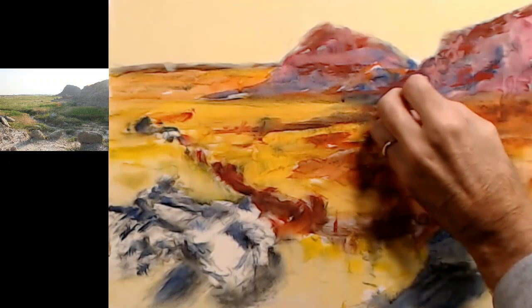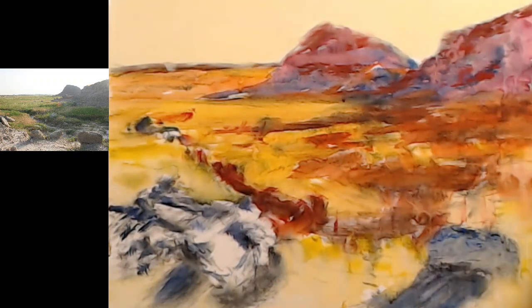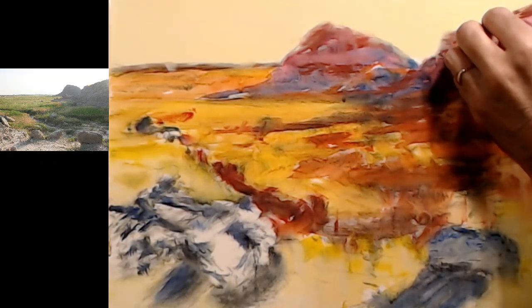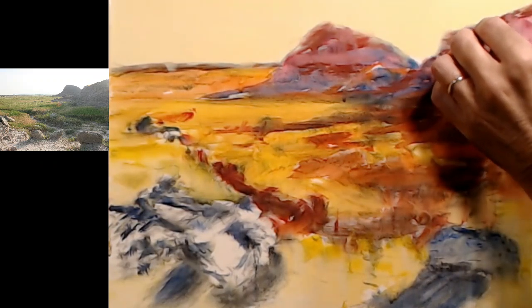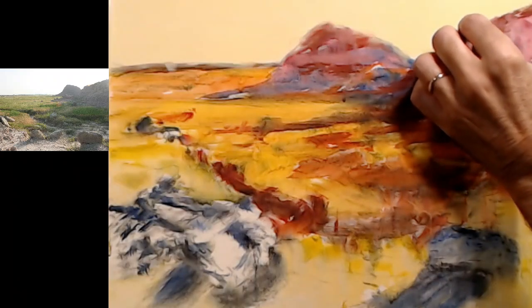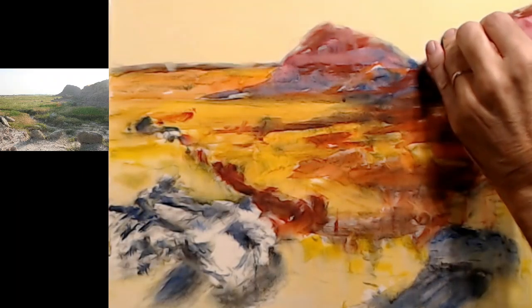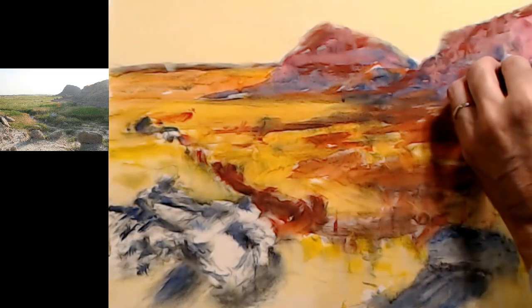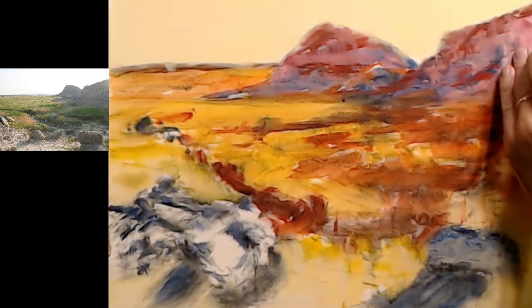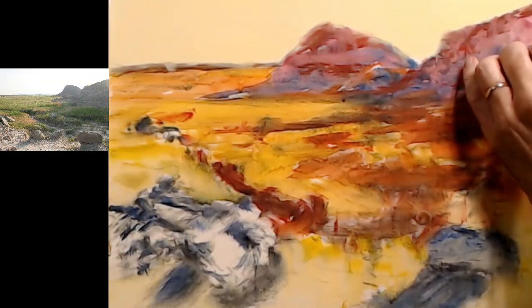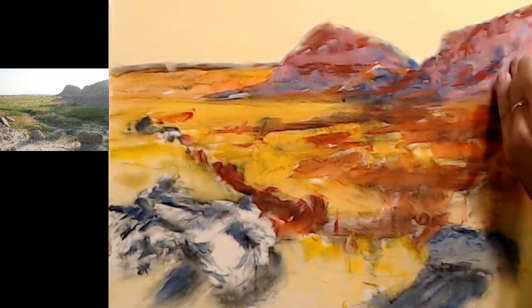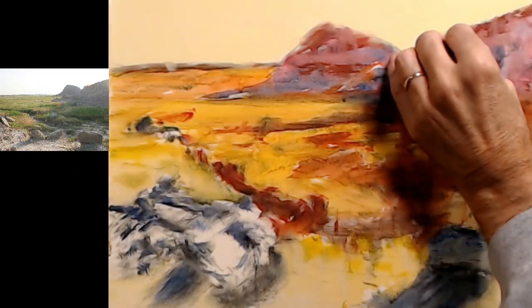So even though the photograph does have a fair amount of detail on the left butte there, the larger one, a lot of it is because of that strong light coming from behind it, really enveloped the whole area and hazed it out somewhat. So I'll be a little bit selective there in adding these details.